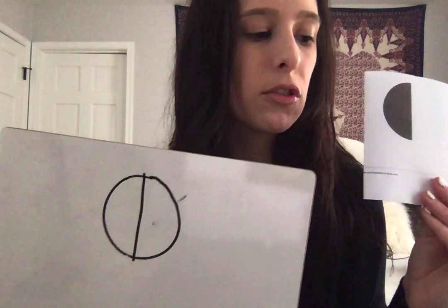We call this a half circle. We call it a half circle because when I cut my circle in half, this piece could fit right over there. A half circle. So when we cut things or shapes into 2 parts, we call it a half. When we cut it into 4 equal parts, we call it a quarter or a fourth.